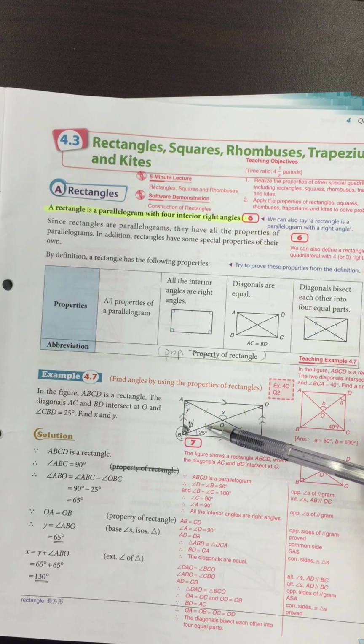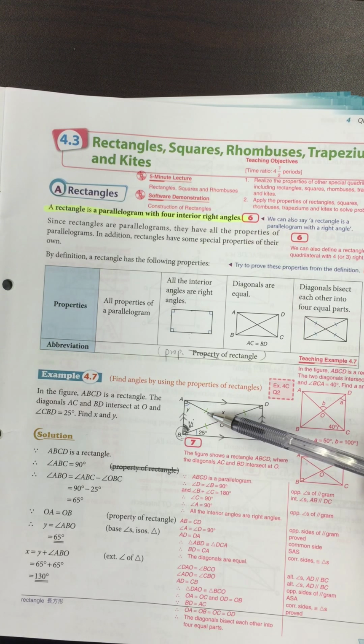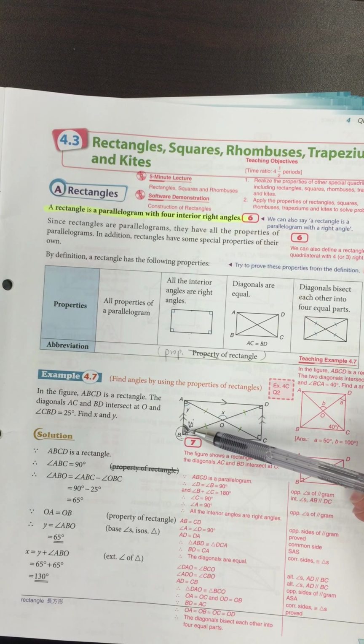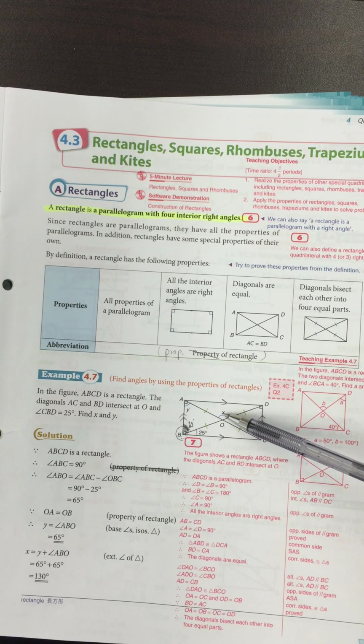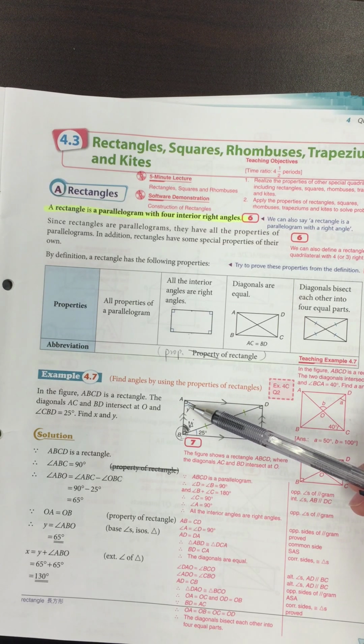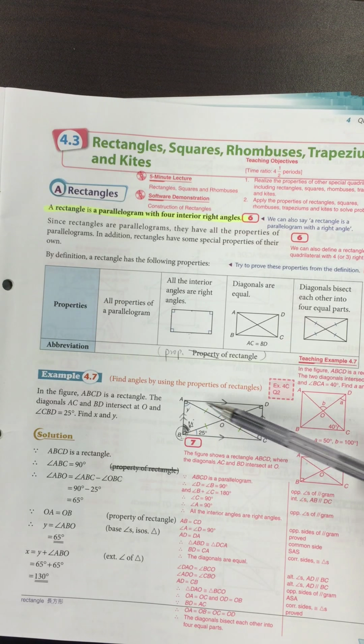So that means base angles of isosceles triangle, y is 65. How about x? You can use the fast method. y plus 65 is x because of exterior angle of a triangle.